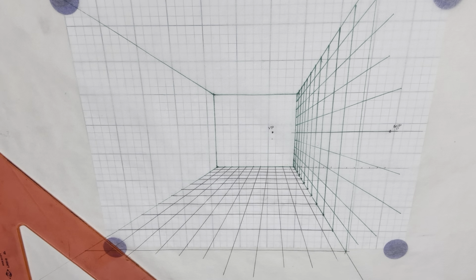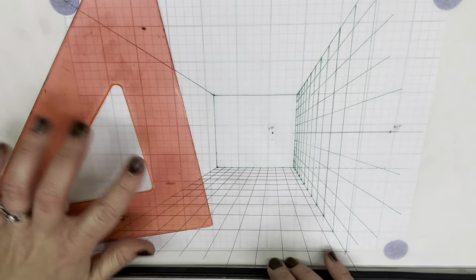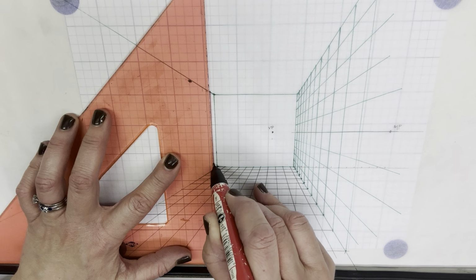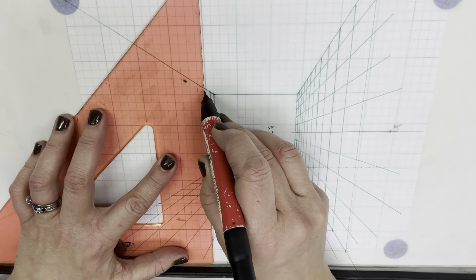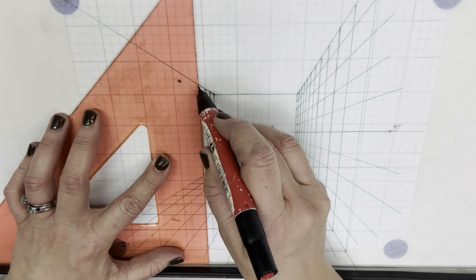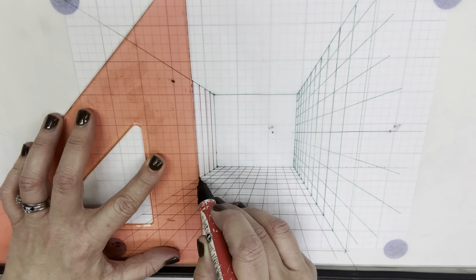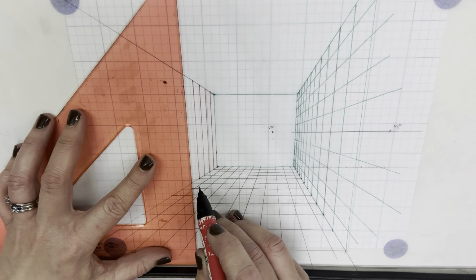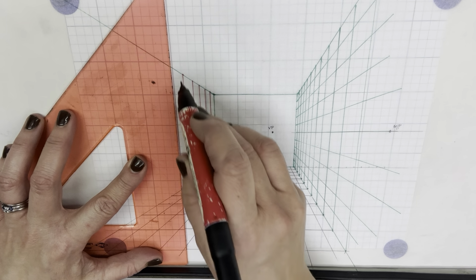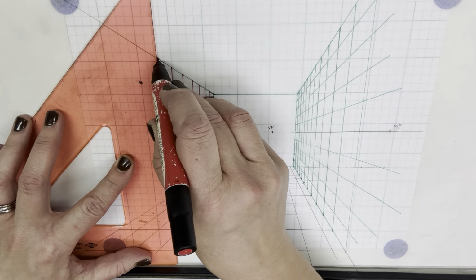Okay, so now I'm going to go ahead and I'll do the vertical lines of the wall again, right through the middle of where that line meets, right through there. Bring our lines down. And find out where that point is and then bring it down. So I'm looking at that point there, making sure it's right on it, right through here, right through here.